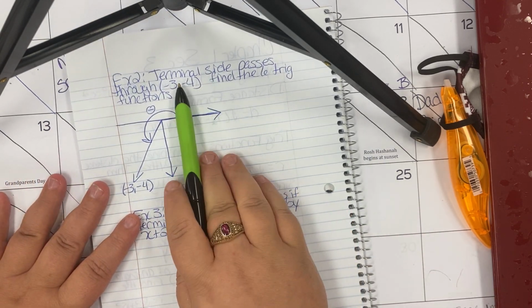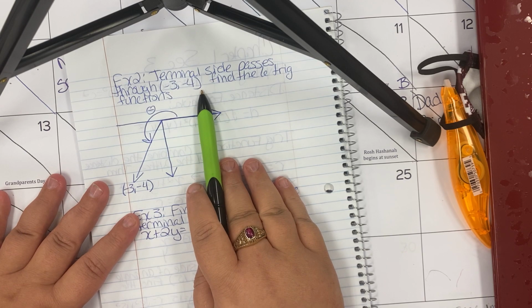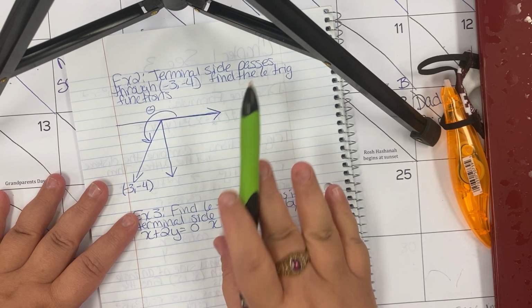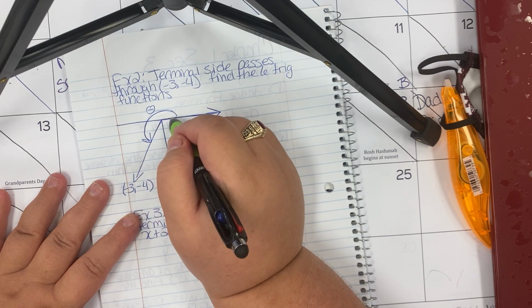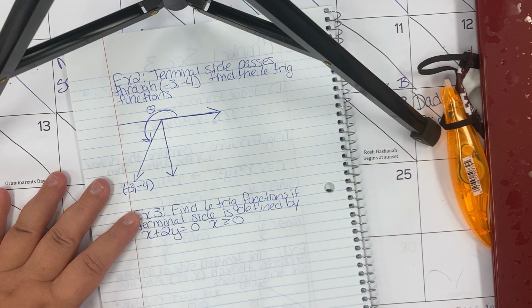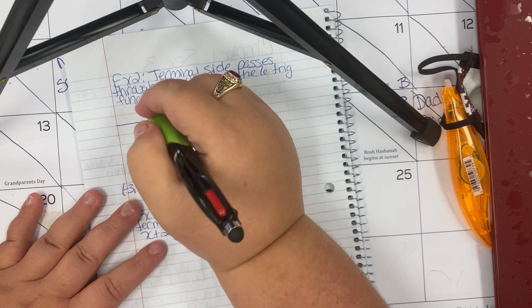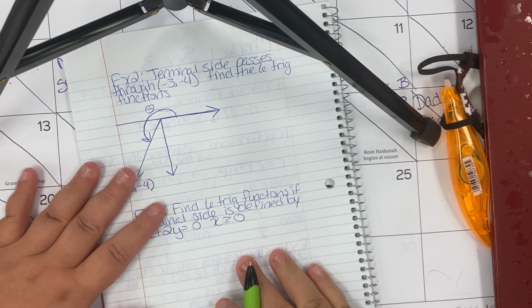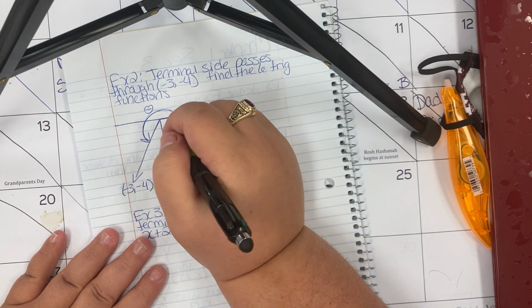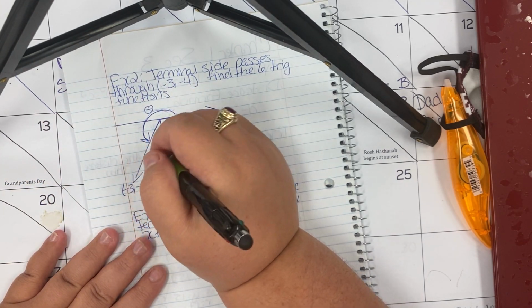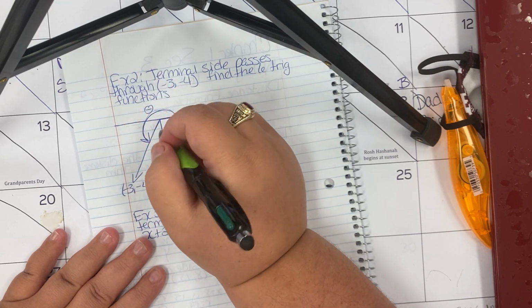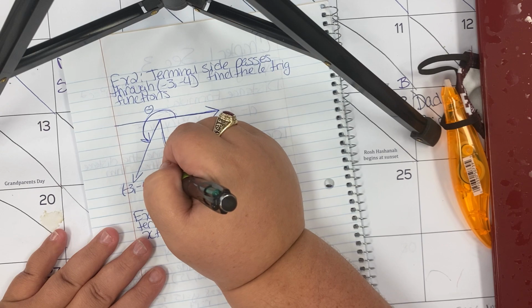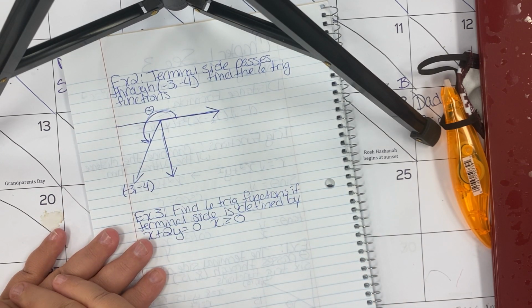In example 2, the terminal side passes through (-3, -4). Find the 6 trig functions. So just like the last one, but this time I'm going in the counterclockwise direction. I'm going to pass through (-3, -4). I'm on the bottom here. This is technically my negative y-axis. That's my positive x-axis.